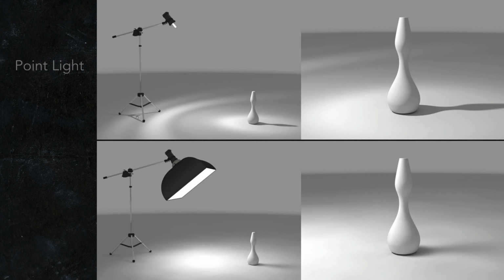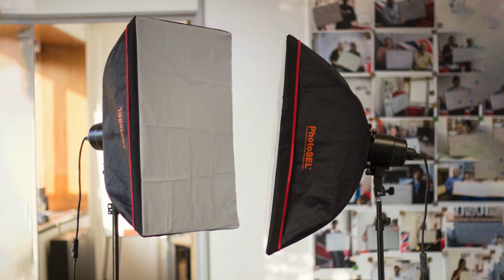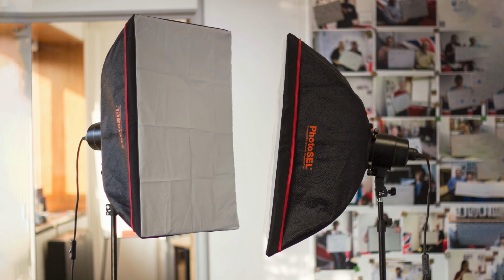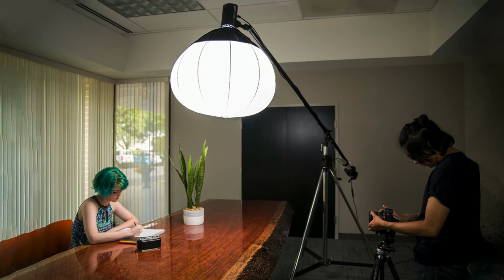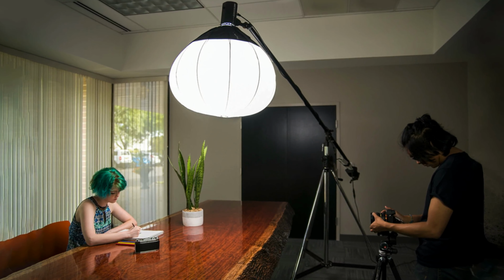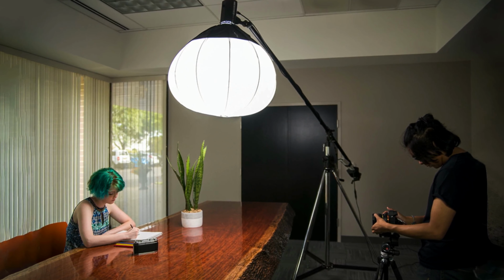On the top again is a point light, just shining directly on the subject, and on the bottom we have a softbox. Compare the images on the right, particularly the cast shadows. Softboxes are often used in photography to light a subject in a more subtle, pleasing, less aggressive way. There are all kinds of sizes and shapes, but the effect is generally to soften the light. So on the left there's a hard, unfiltered, direct light, and on the right there's a light source that has been softened.